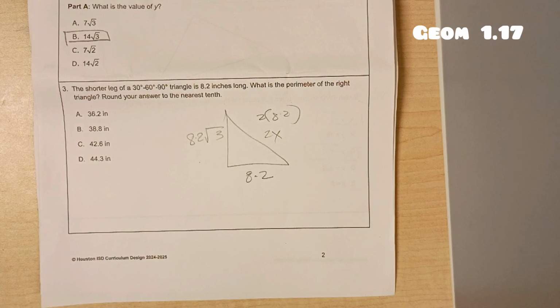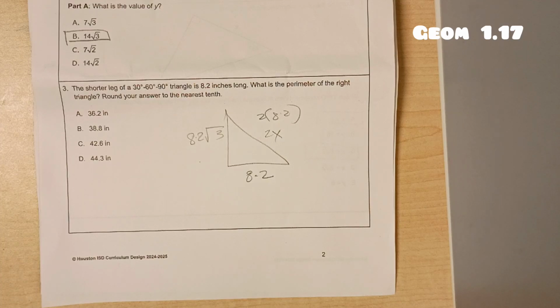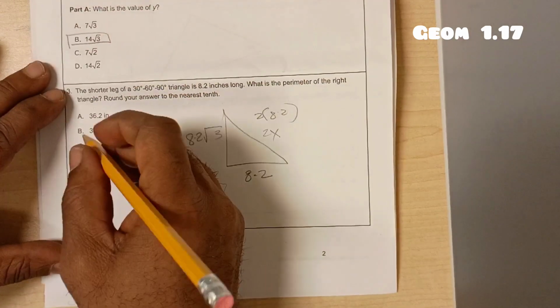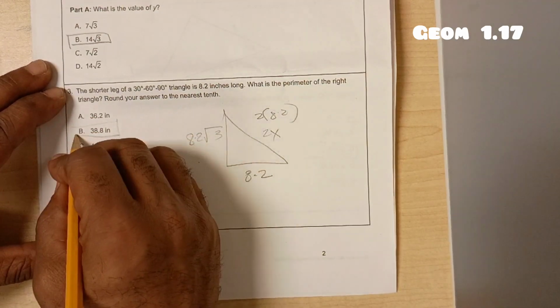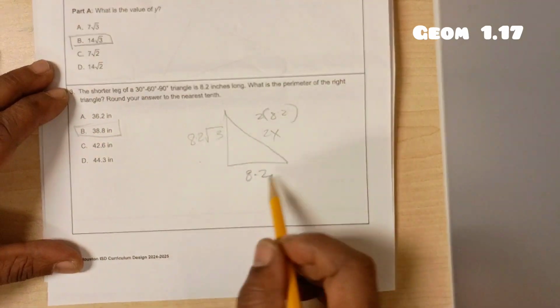Square root of 3. Enter. Plus 8.2 times, they're already in the Enter. Times 8.2. Enter. And I get 38.8 as my answer. And sure enough, 38.8 is my answer by adding these three things up.